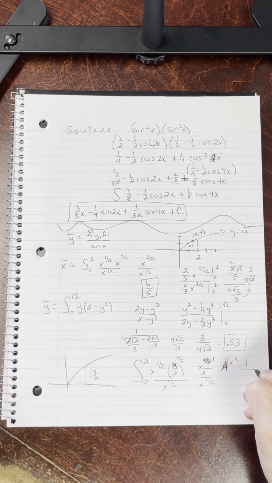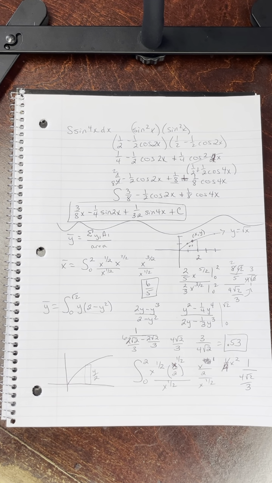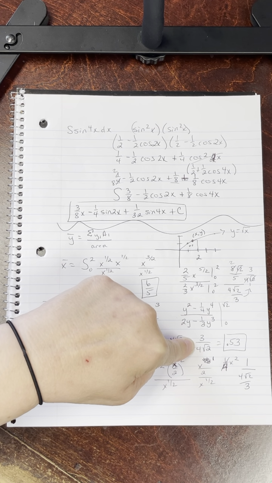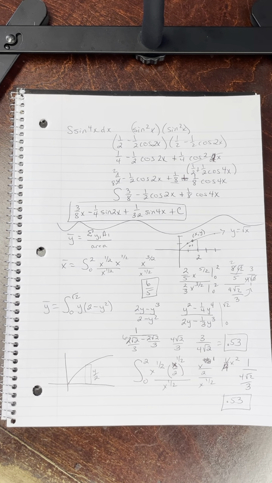Now we're getting there. That is over top of the answer from the last time. 4 root 2 over 3. So again, it flips to the 3 over 4 root 2. Why did they say 3 root 3? Because that's the same as this. Yes, and it should be 0.53. Good grief. Okay. Yeah, and that's the end of lesson 93.